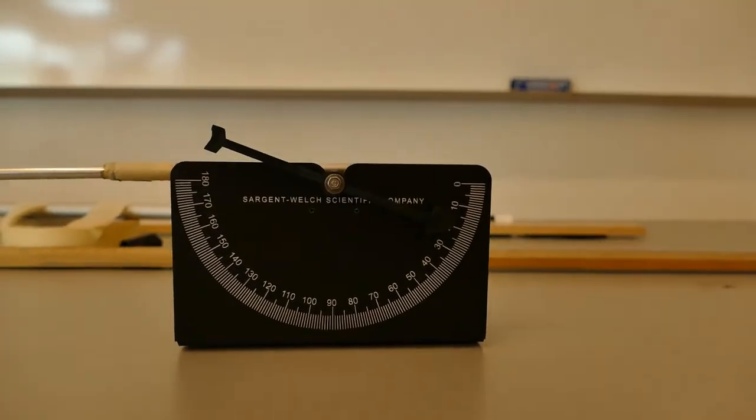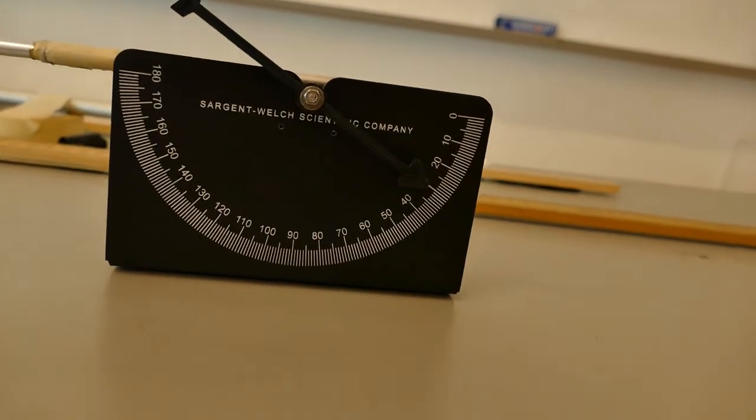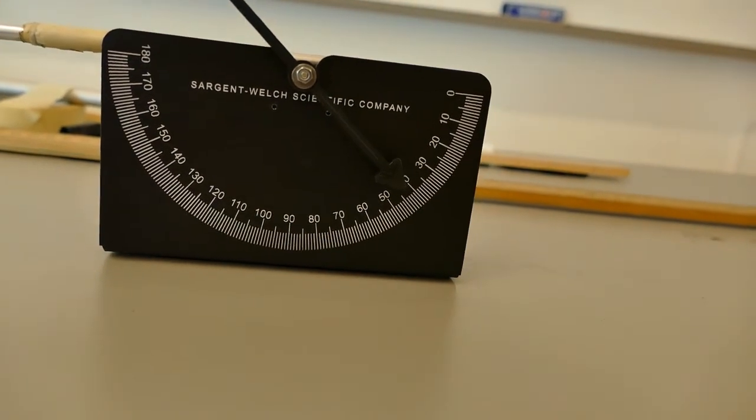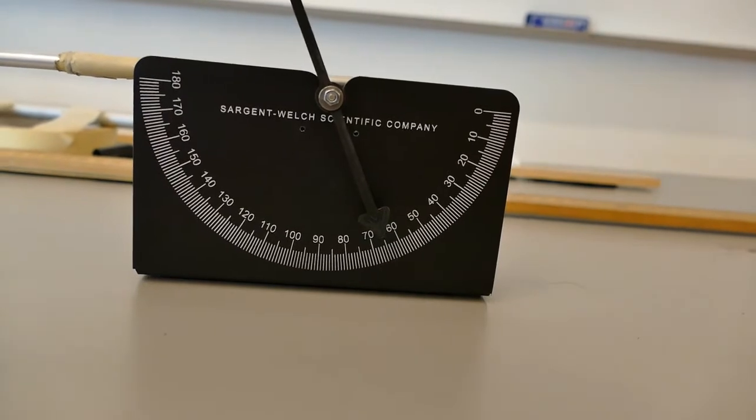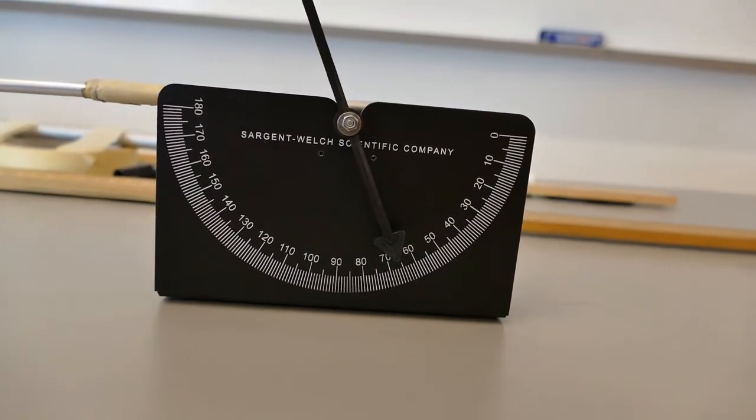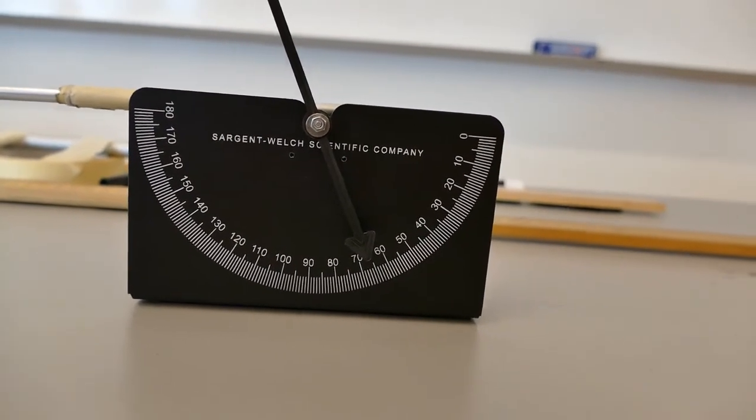It's already moved. Oh, look at that. Look at it move. Wow. The aluminum is really expanding. Looks like it's expanding more than the brass. And in fact, the coefficient of expansion for aluminum is greater than brass.